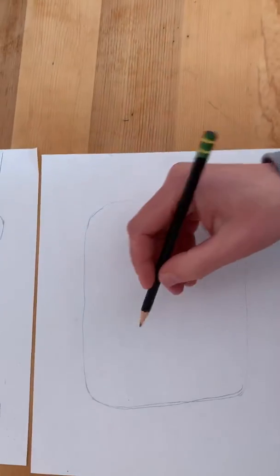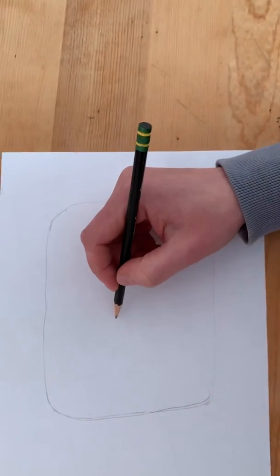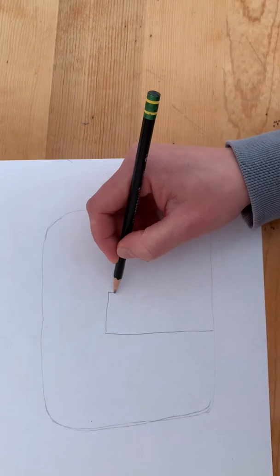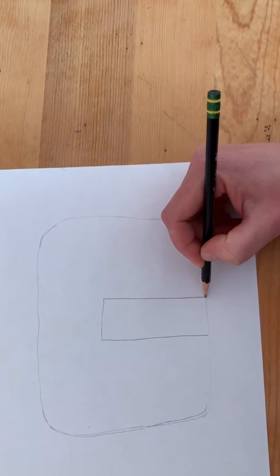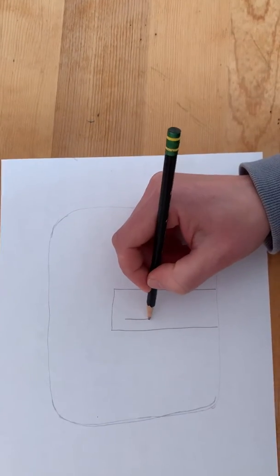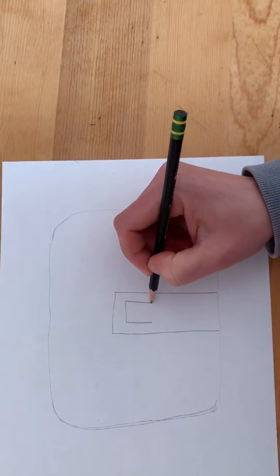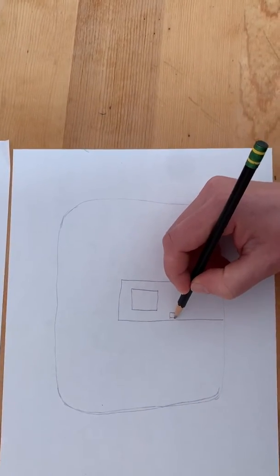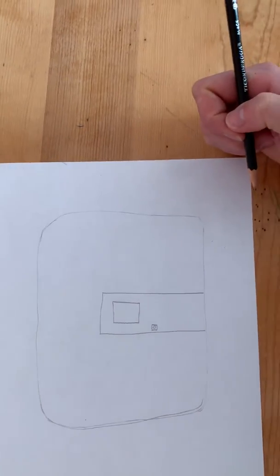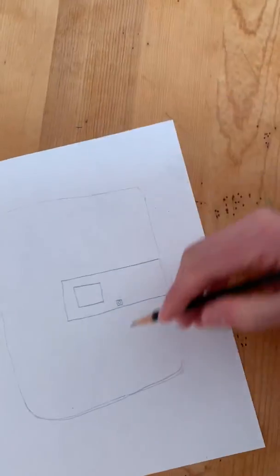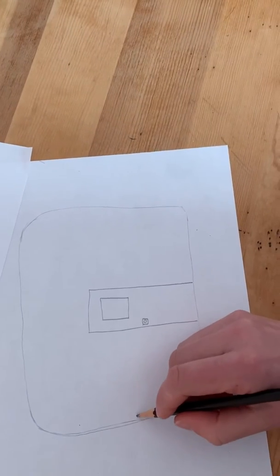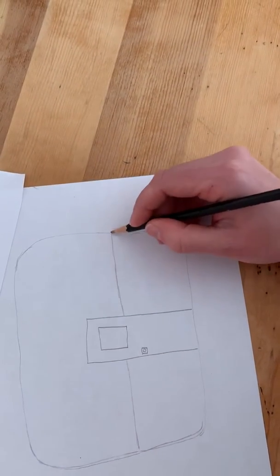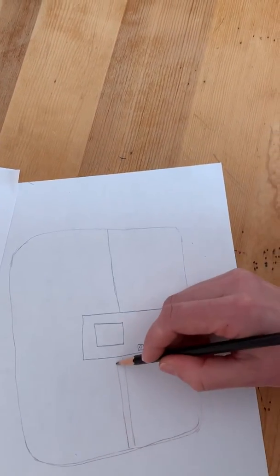The next thing I'm going to do is give my camper a door so people can get in and out of the camper. Just a rectangle. And then a square inside of that rectangle, so there's a window on the door. And the door needs a little doorknob, so just a little square with a circle inside of it. Most campers, especially the tag-along older campers, have one color up top and one color on the bottom. So I'm just going to give it a stripe.